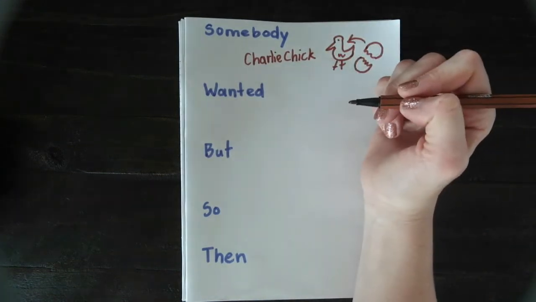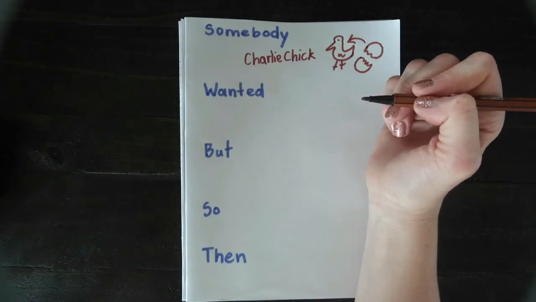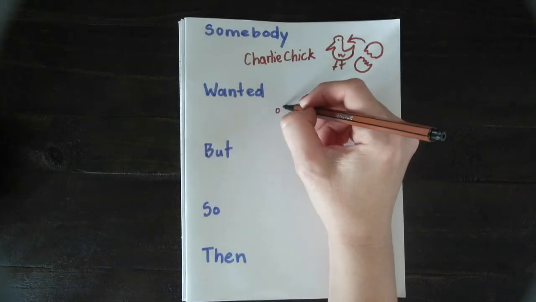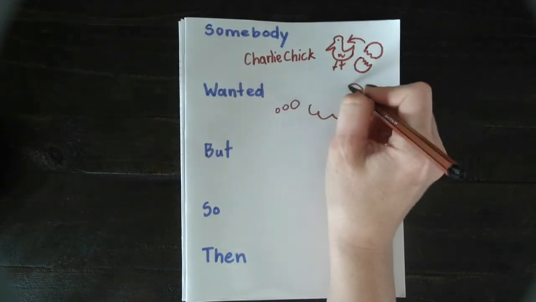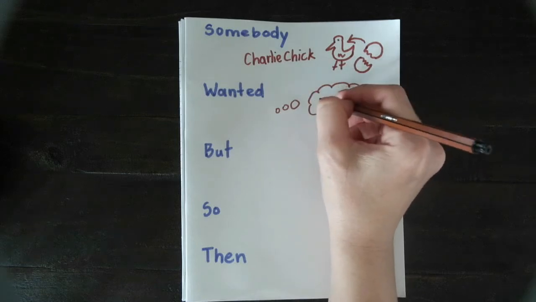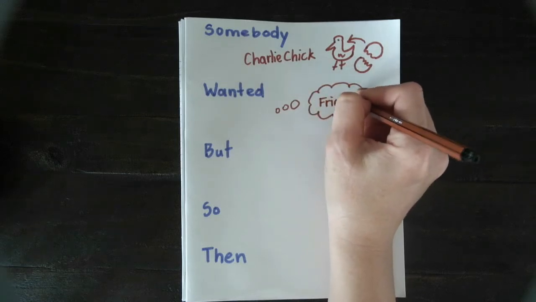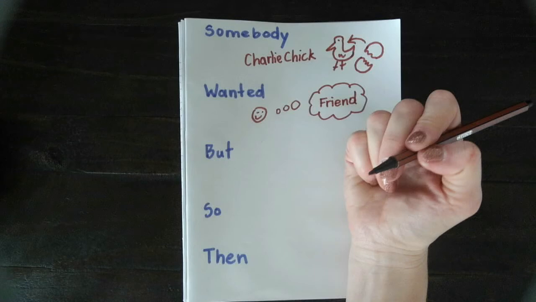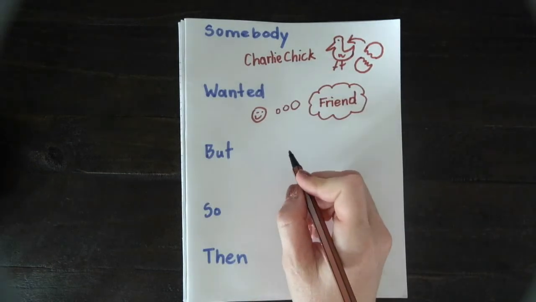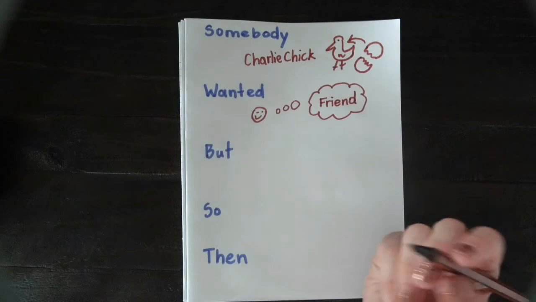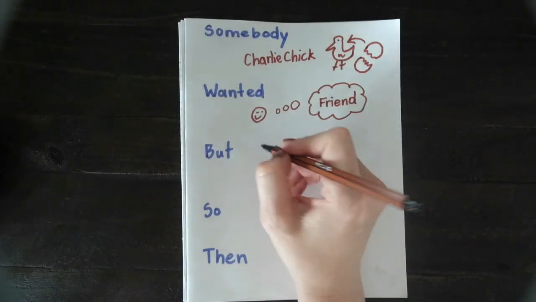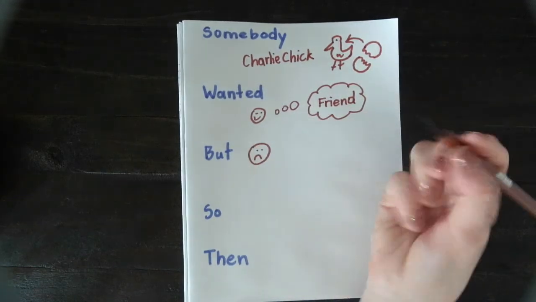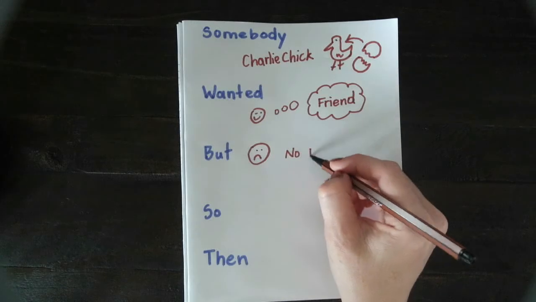Wanted. Now, I think problems or things that characters want are really important in a story. So I'm going to think of what they want. I think what he wants more than anything in the world, because he's feeling lonely, is a friend. So I'm going to write the word friend there just to remind me that he wants a friend, because it's nice to have a friend. But he's having difficulty finding a friend because there's nobody around him. So to draw that, maybe he's just feeling a little sad because he can't find a friend anywhere. There are no friends.